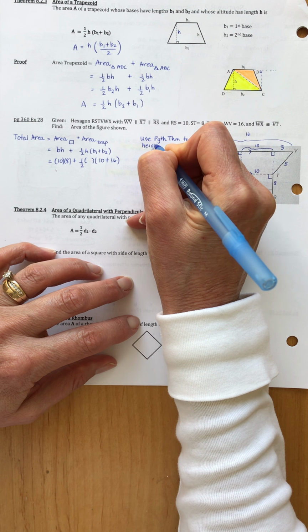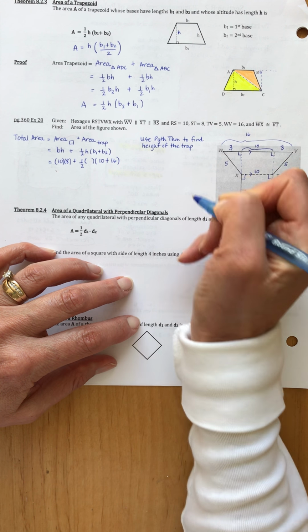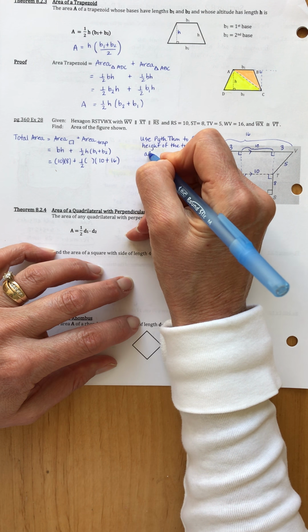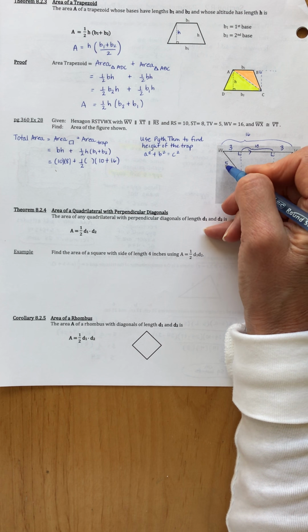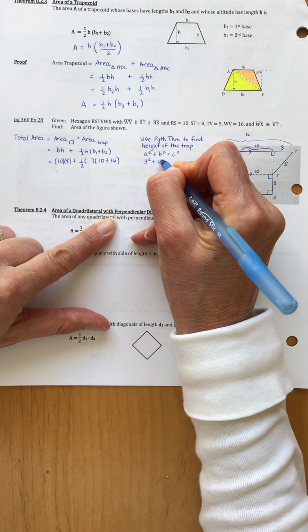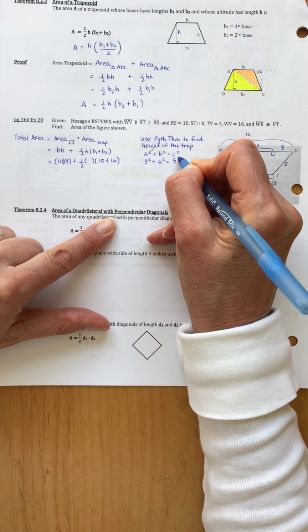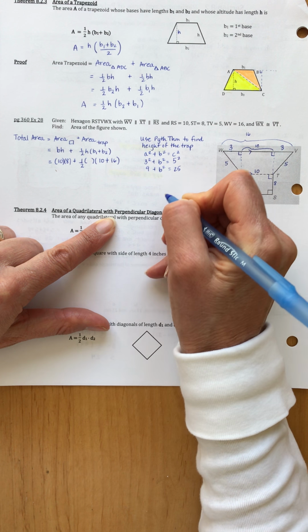Okay, so we have a squared plus b squared equals c squared, and we know the hypotenuse is 5, so we're going to put 3 in for a, we don't know b, and 5 in for c. So we get 9 plus b squared equals 25.